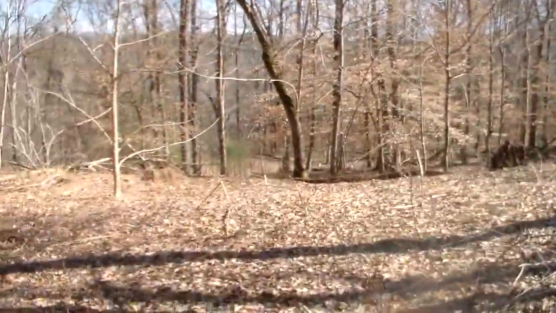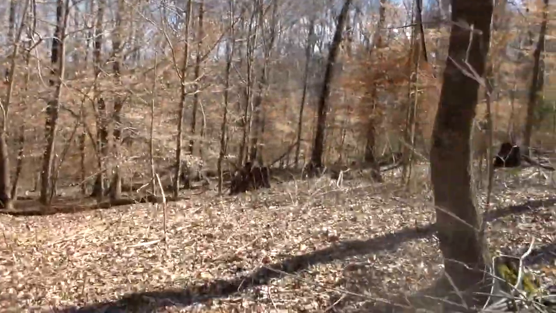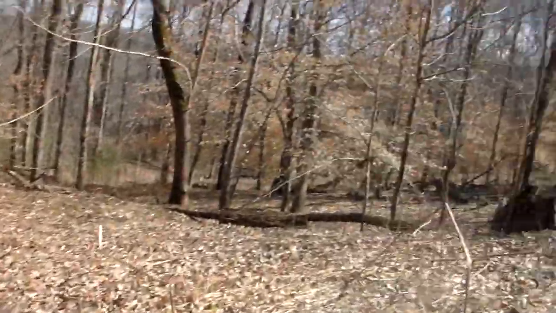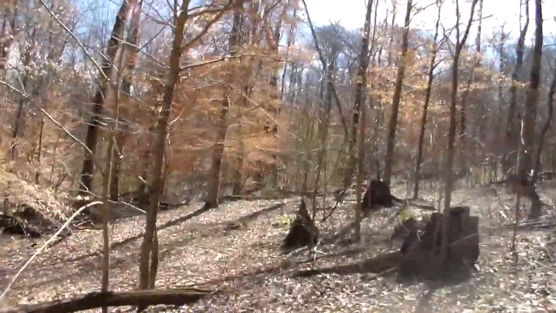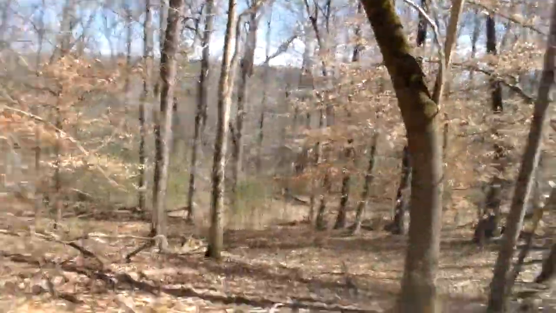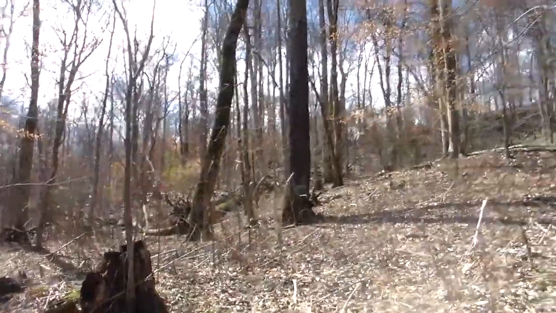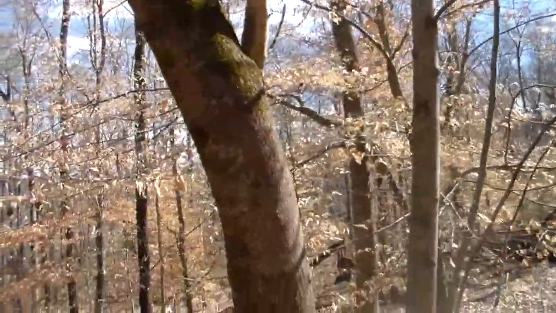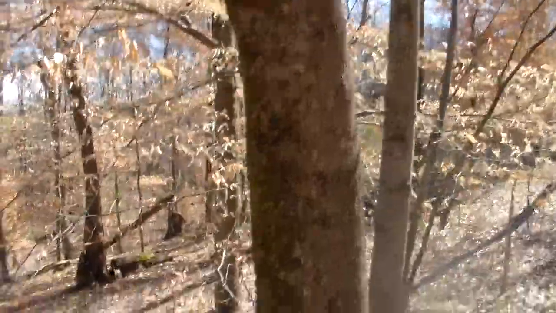Now we're going to cross a logging path, so that's been disturbed. But you can get the dune feel to this undulating hillside surface, rather atypical.